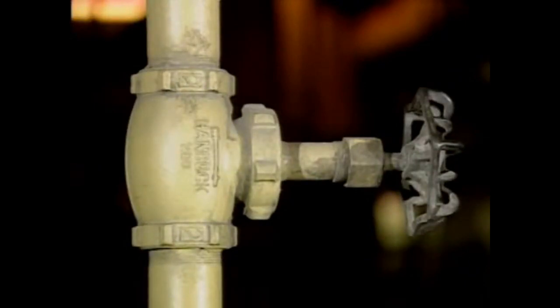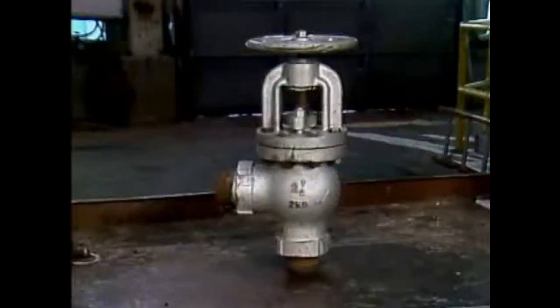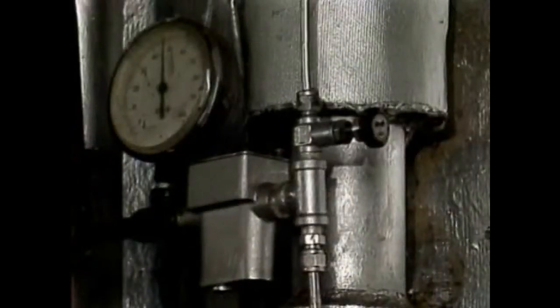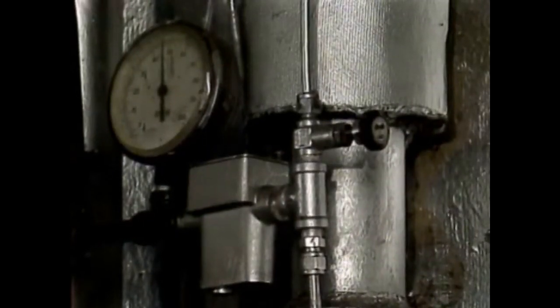However, not all globe valves look like this one. Here is another type of globe valve called an angle valve. It's easy to spot because of its globe-shaped body with piping connections at a right angle. Angle valves are used to change the direction of fluid flow. This is another type of globe valve called a needle valve.